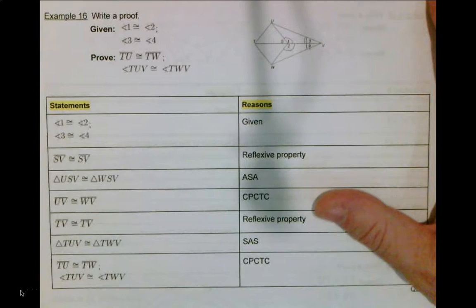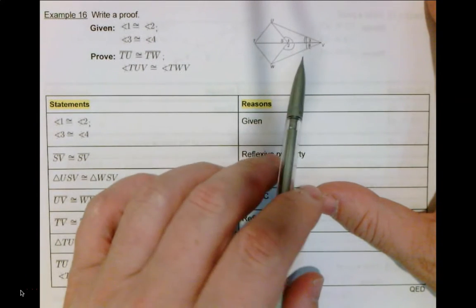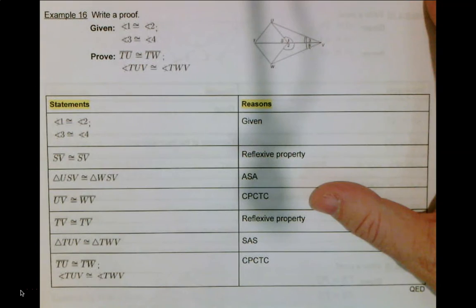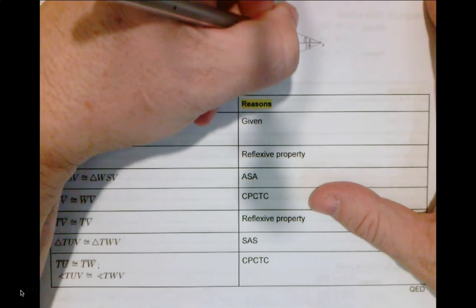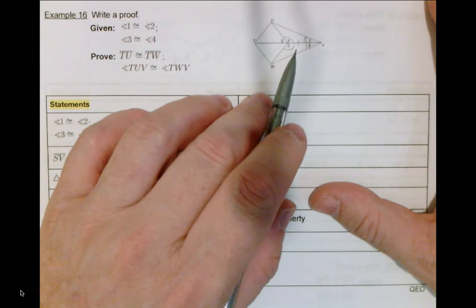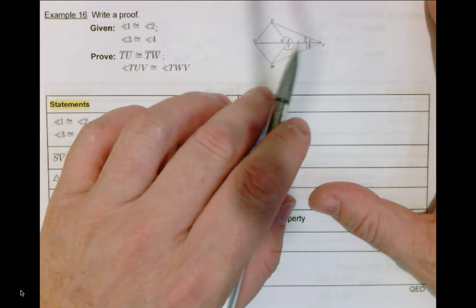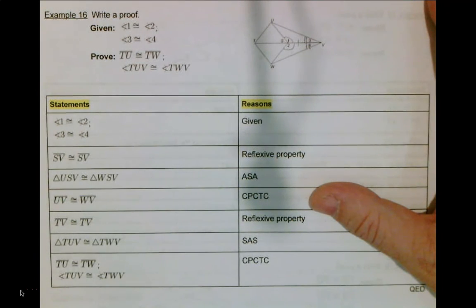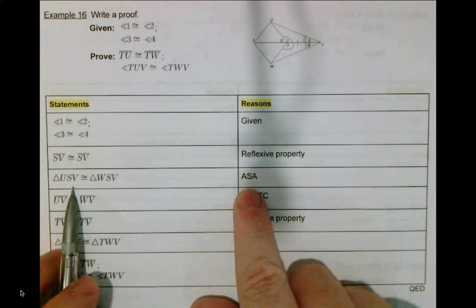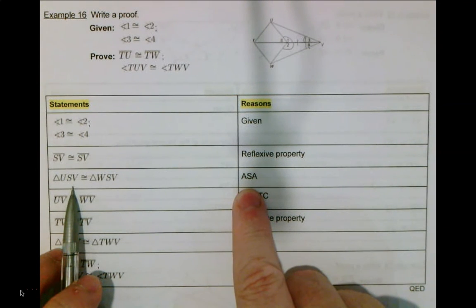So, the way I have the diagram marked up, I already have a pair of congruent triangles. Because SV is congruent to itself, I have these two triangles congruent by angle, side, angle. That's helpful. SV is congruent to itself, and the two triangles are congruent by angle, side, angle.